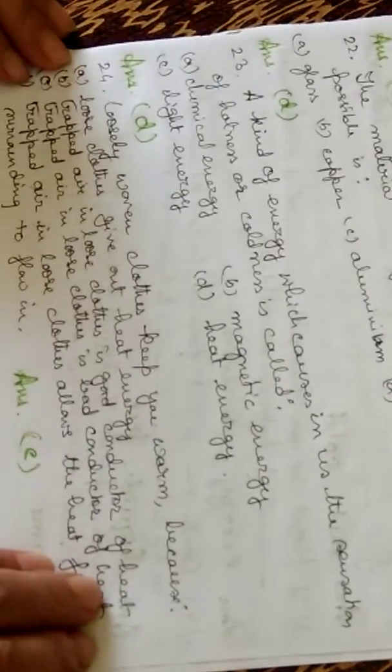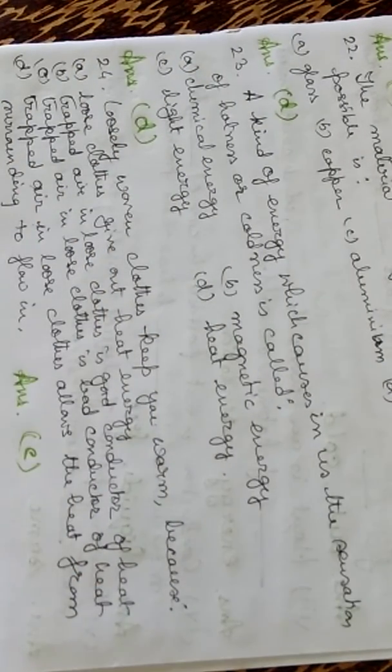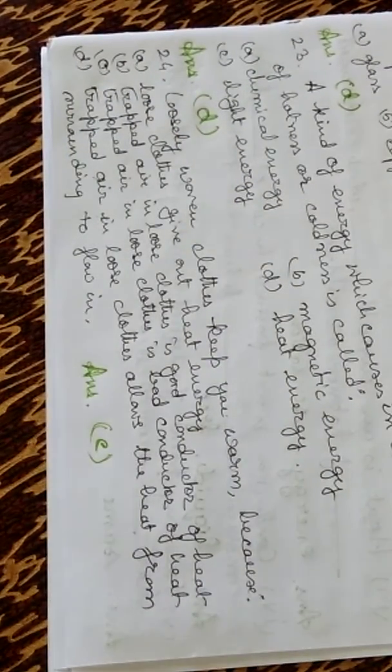Then, the loosely woven clothes keep you warm because: loose clothes give out heat energy; trapped air in loose clothes is a good conductor of heat; trapped air in loose clothes is a bad conductor of heat; trapped air in loose clothes allows the heat from the surrounding to flow in. The answer C is the correct answer, where the trapped air inside the loose clothes is a bad conductor of heat.